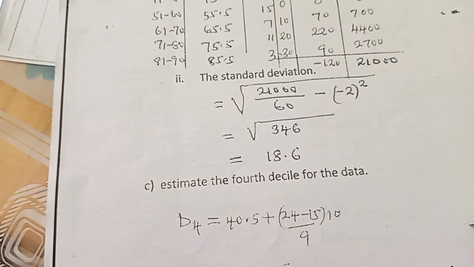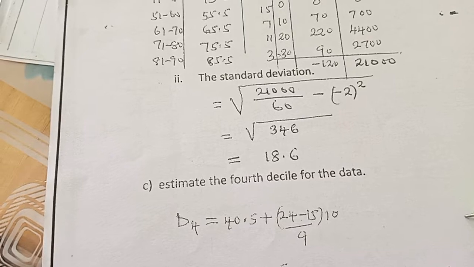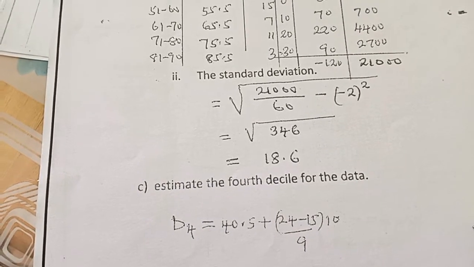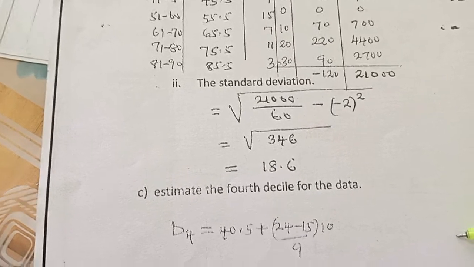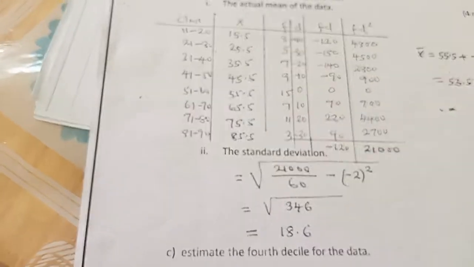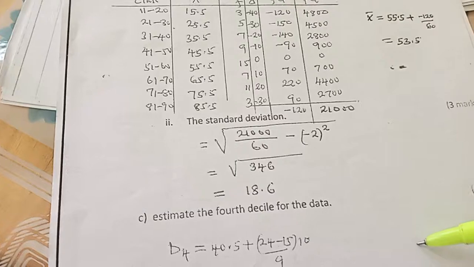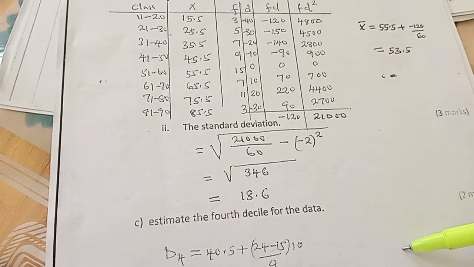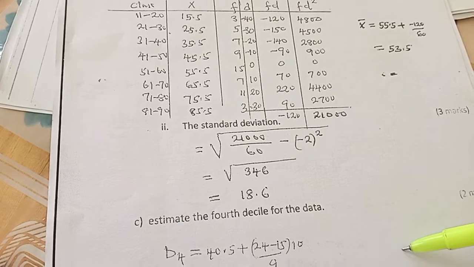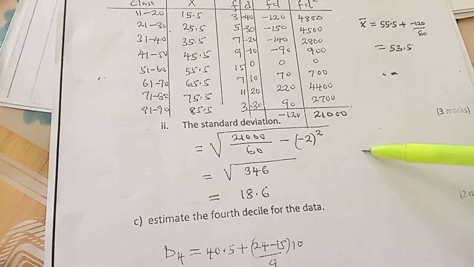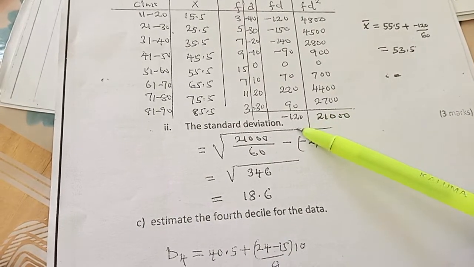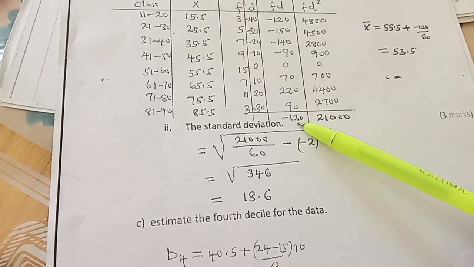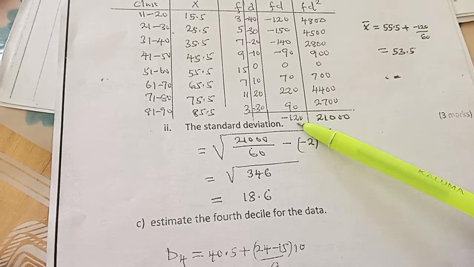Now the next question is to estimate the fourth decile of the data. So the fourth decile of the data: now we take 4 over 10 times 60.